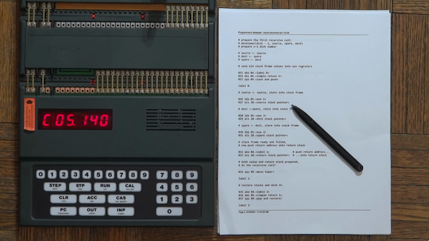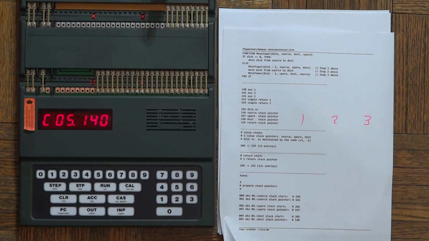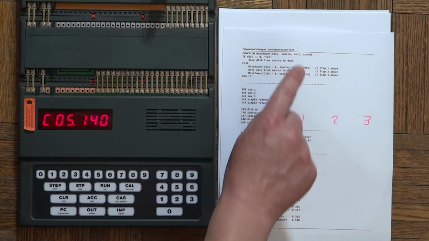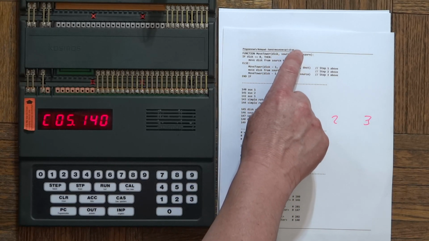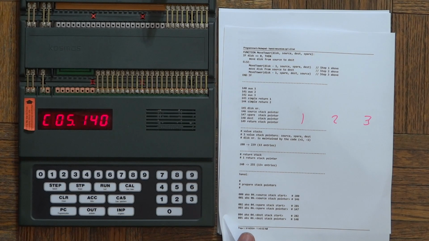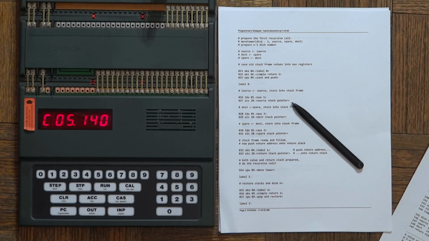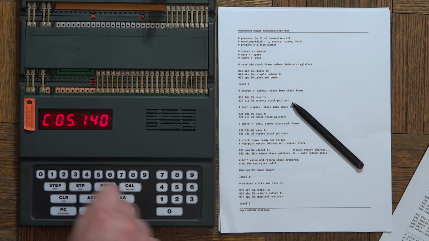And so if you look at the algorithm definition here, you see that for this call, source equals source, but destination should be spare and spare should be destination, right? So source remains, but destination and spare are going to be swapped. So that means we loaded source into aux1, and this is at address 140, right?